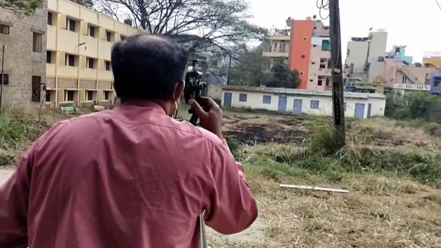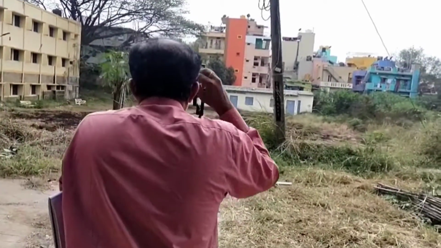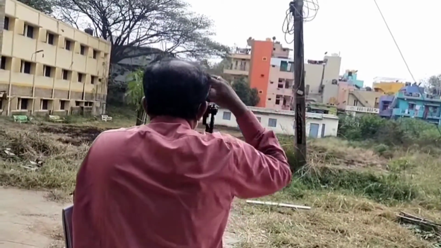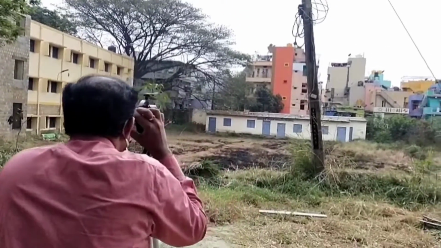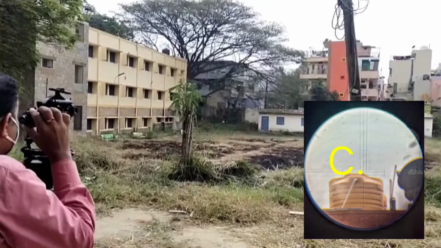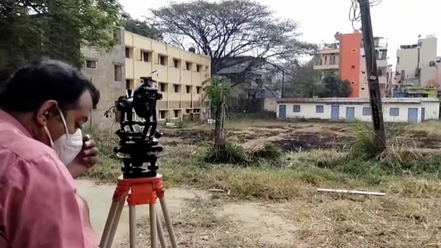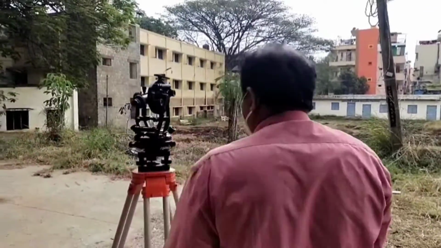After taking the staff reading from station A, now let us bisect the station C, and then measure the vertical angle alpha 1. The top of the water tank, and I am going to note down the angle alpha 1.